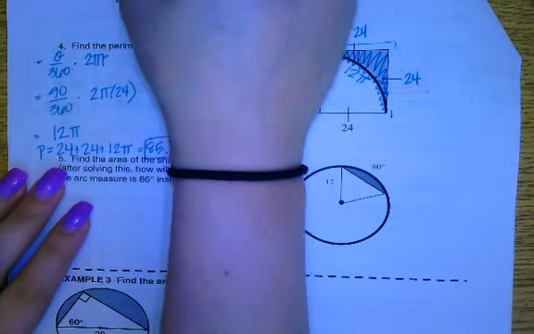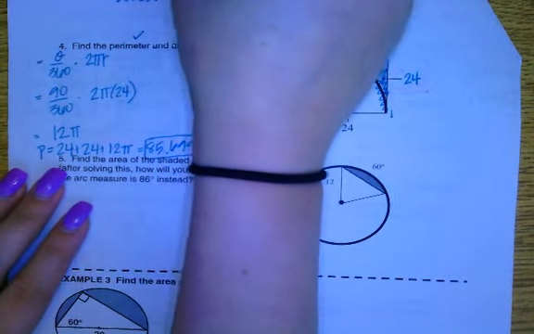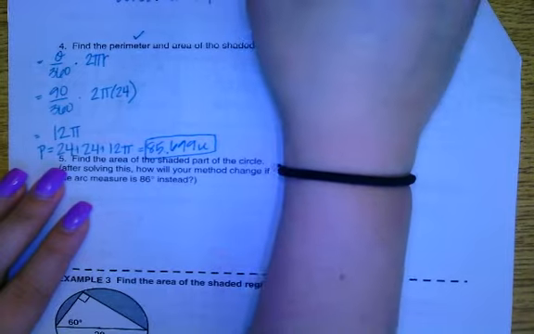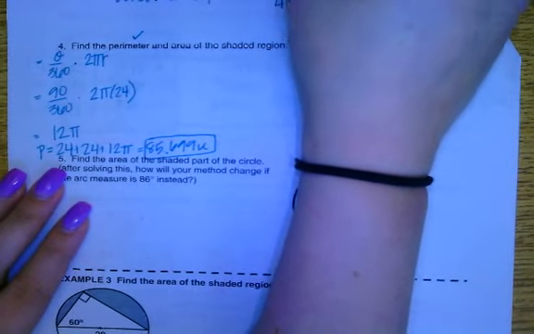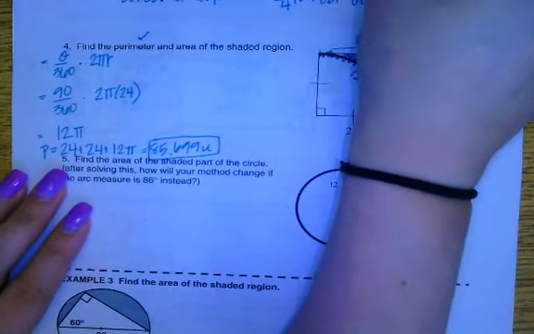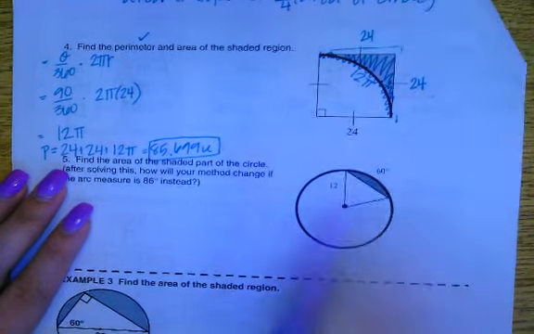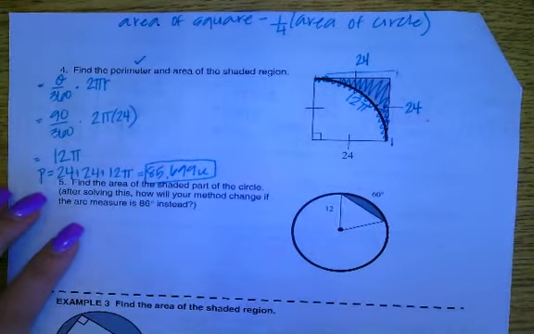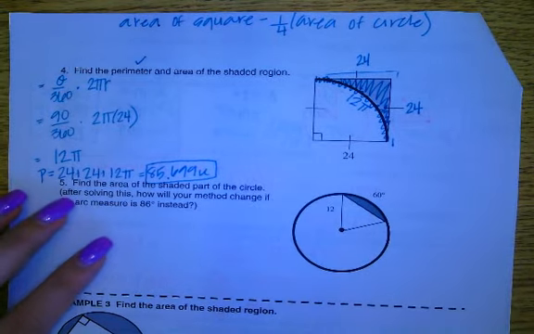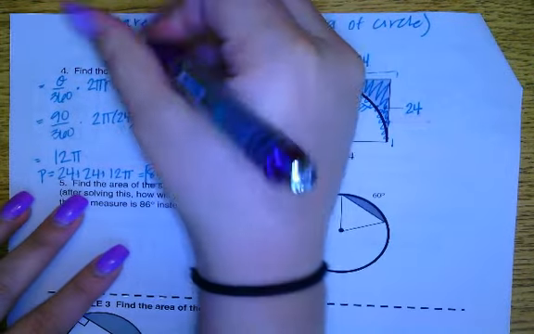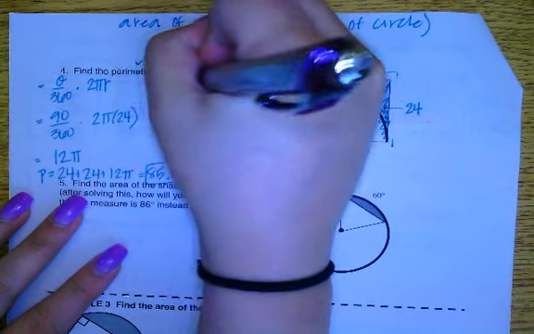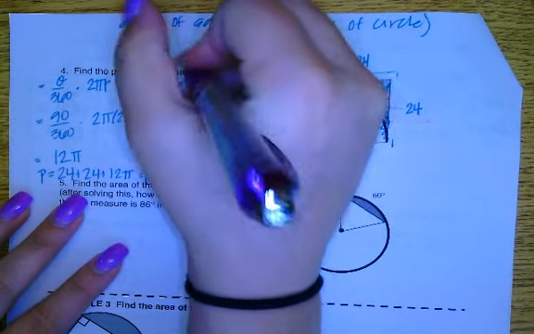Very good. Area of the square minus 1/4 area of the circle, because we only have 1/4 of the circle. Okay, let's start with area of the square. How do you figure out the area of a square? Base times height. Okay, we're side squared. And what is the area of our square?